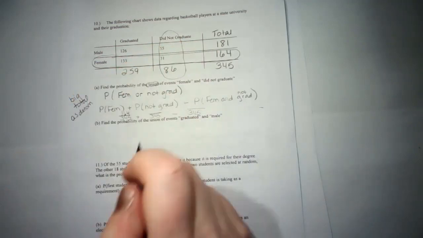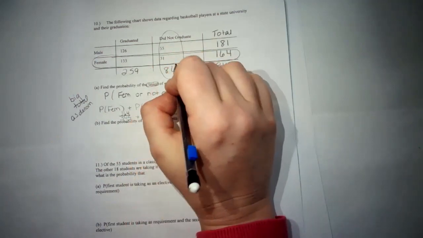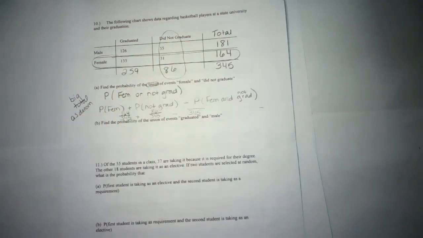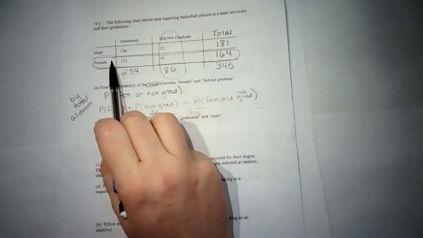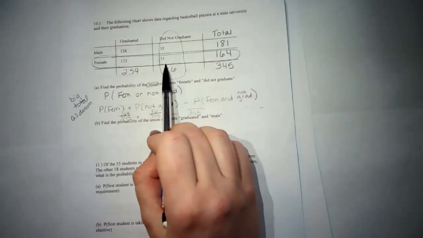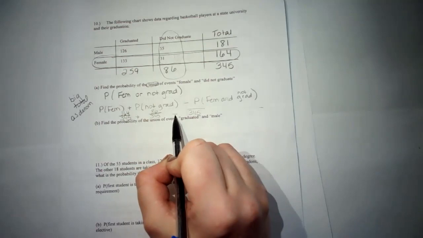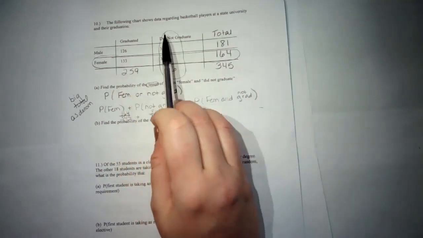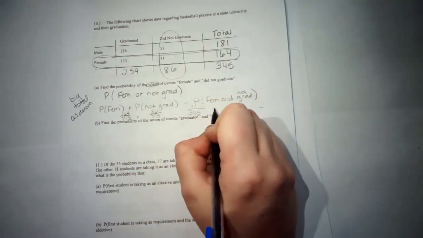Then my numerator for not graduating, you go all the way down for that total, which is 86. Now remember, we took into account this row and this column, and this number, this 31, got counted twice. So that's why we're subtracting one of them out. We're going to subtract out females who did not graduate, which is the 31, because it was counted twice.